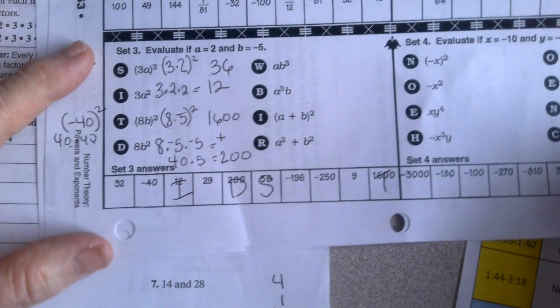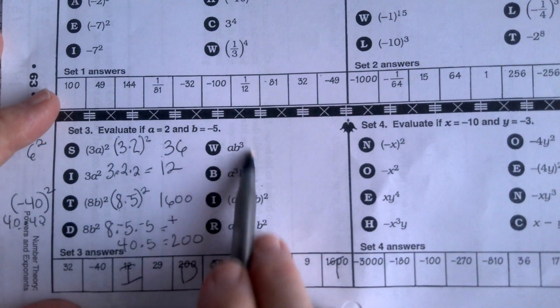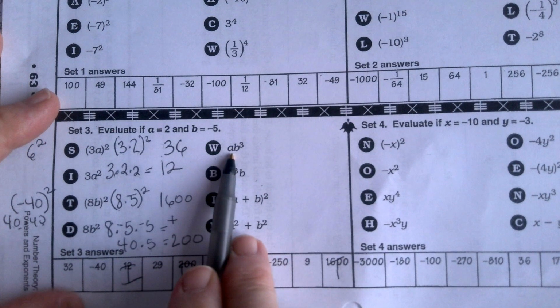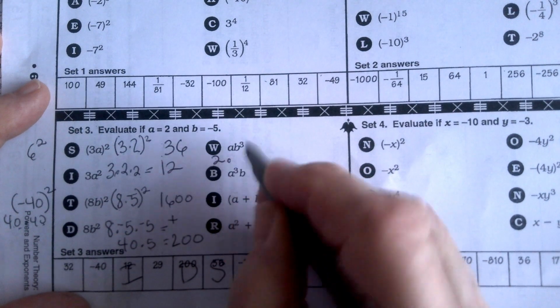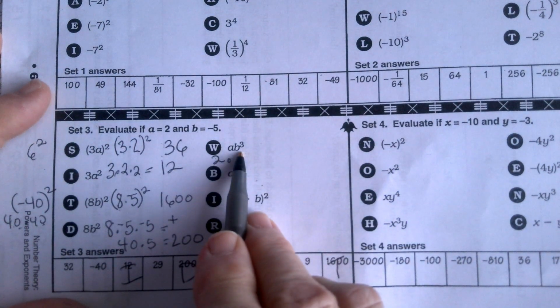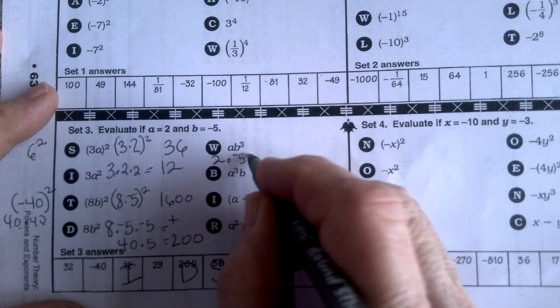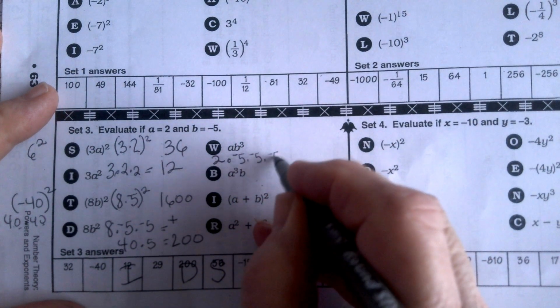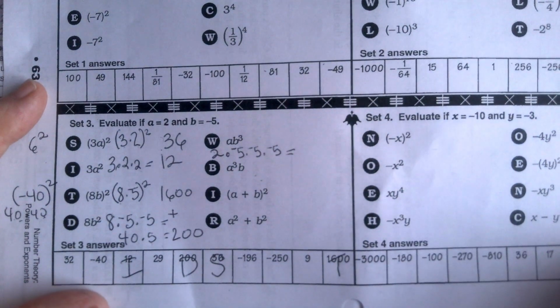And then, so this one, let's go ahead and unstack it all. So we've got, what do we have here? 2. The A is 2 times how many -5s are we going to have? 3. So a -5 times a -5 times a -5. Who knows our final sign? Negative. Very good.